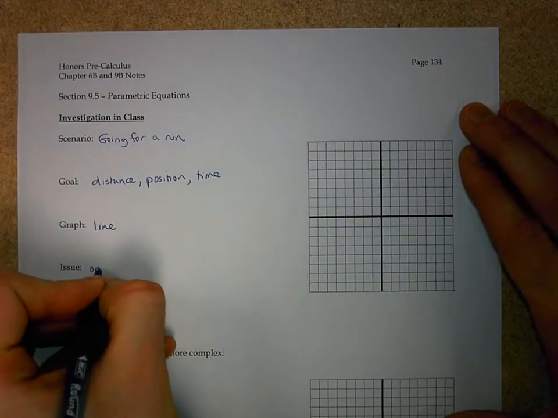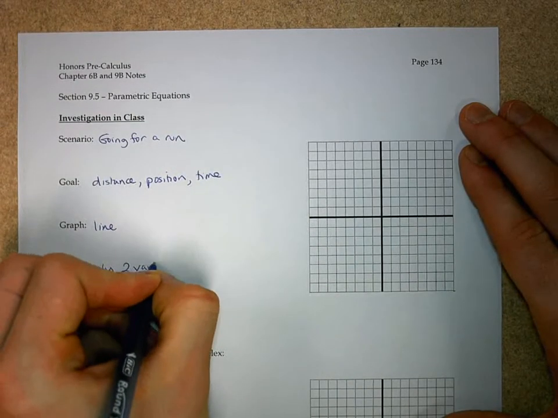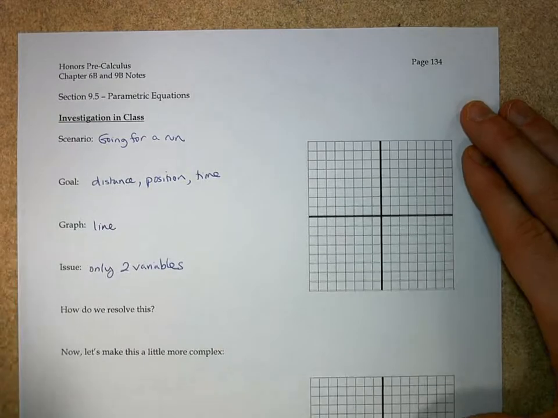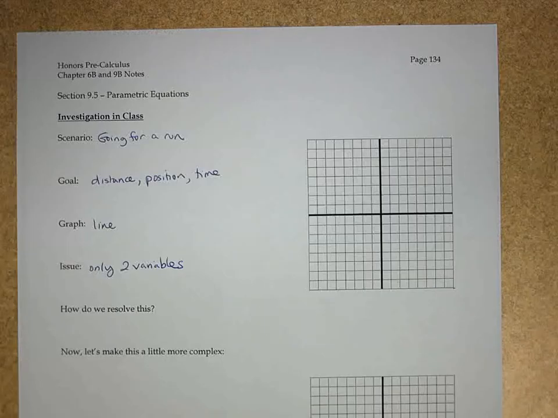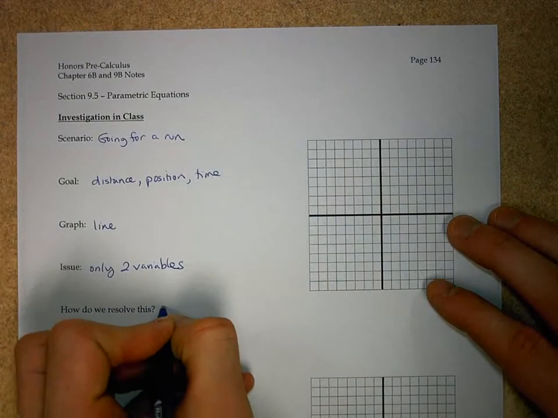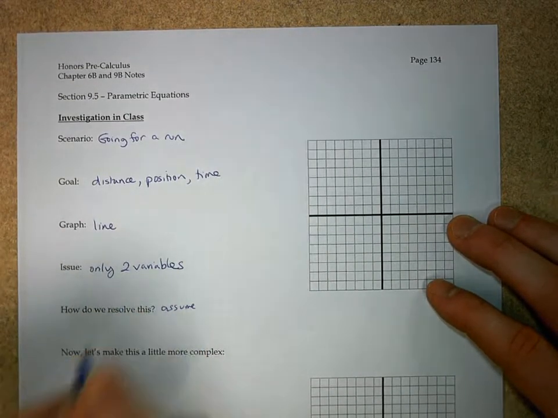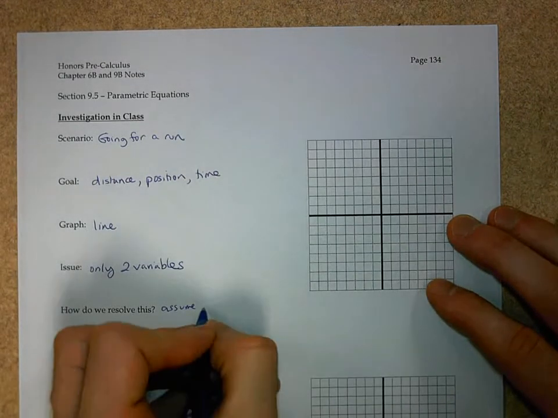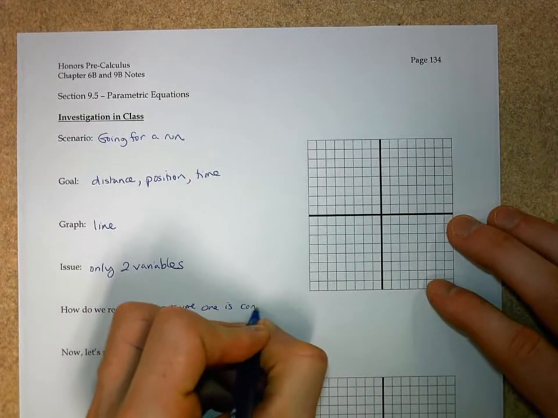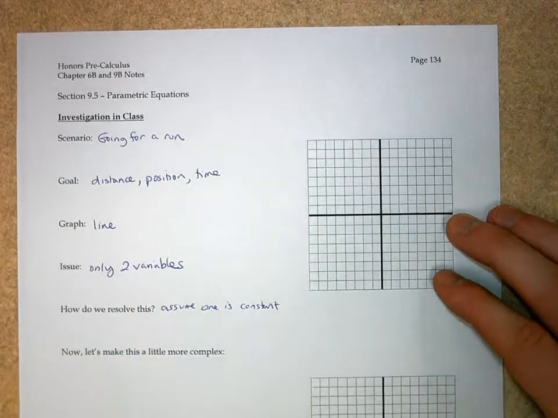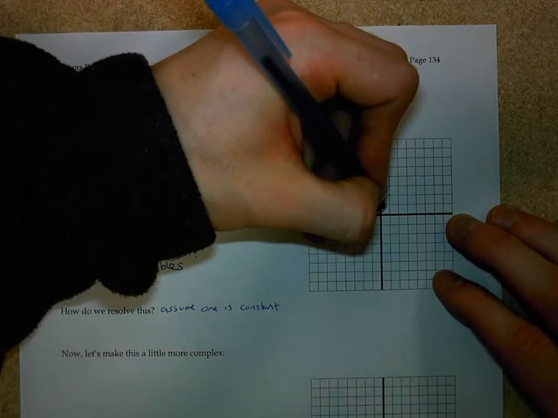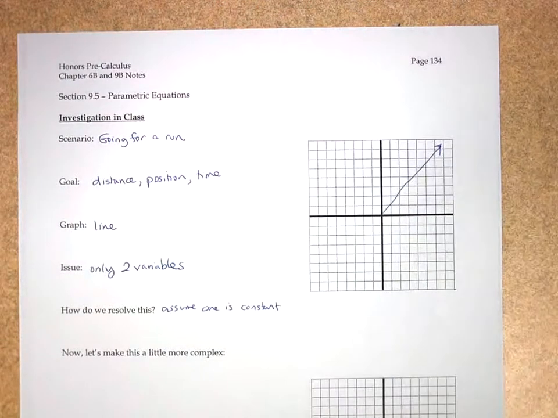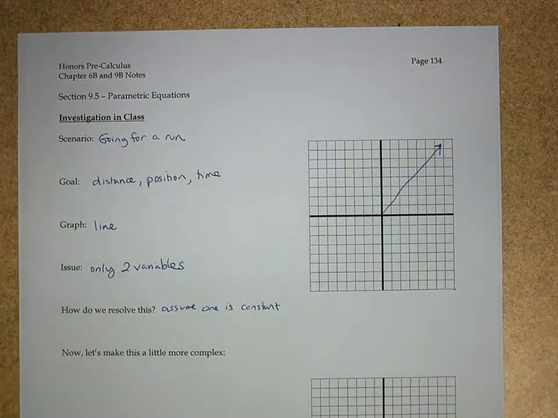The issue is that there's only two variables. I've got an x-axis and a y-axis. And the way that we resolve this, I've sort of already mentioned, is that we assume one of those is constant. And we usually assume that the pace is constant. So then I could do something like this. That's my distance and time graph.